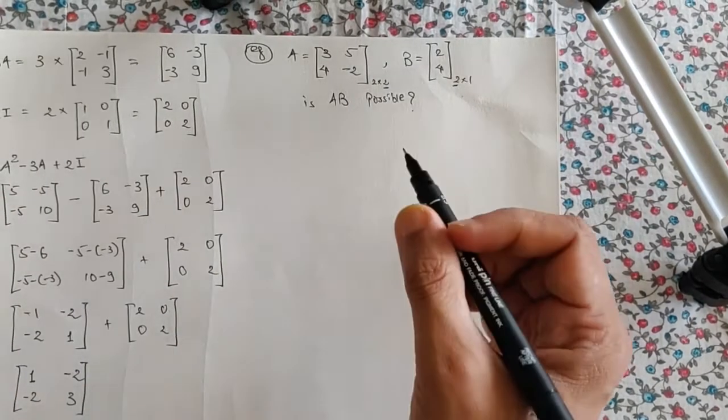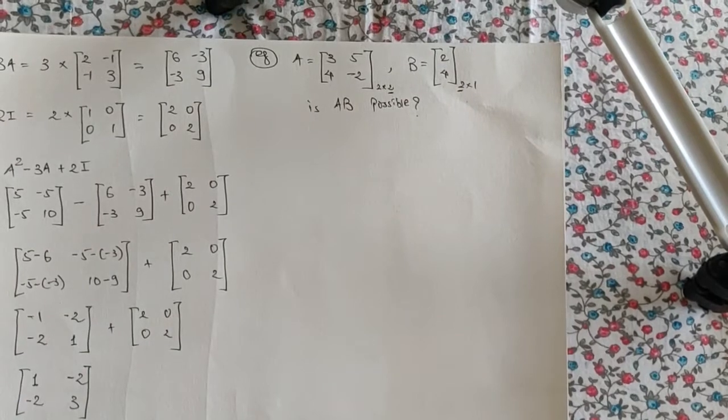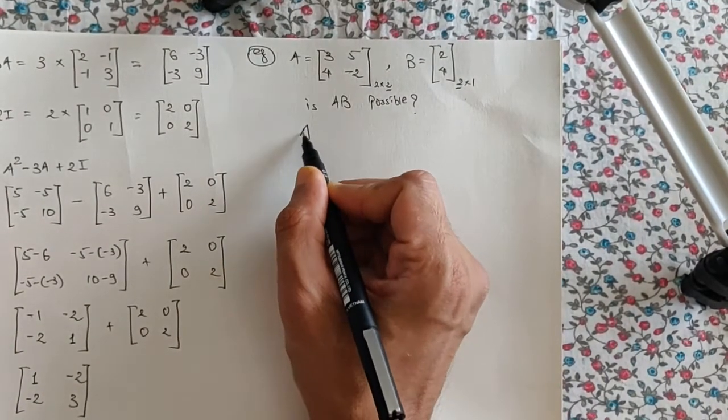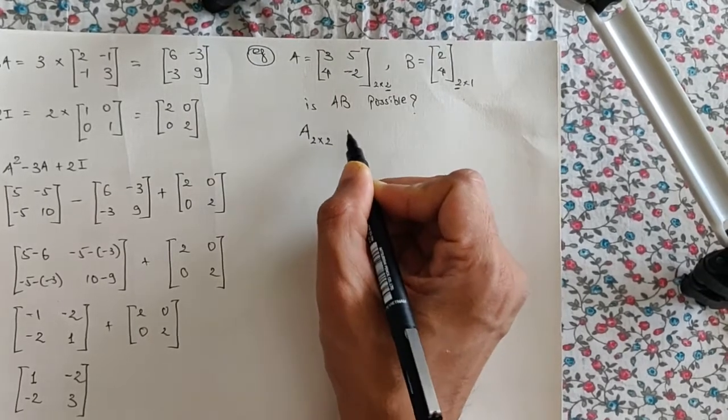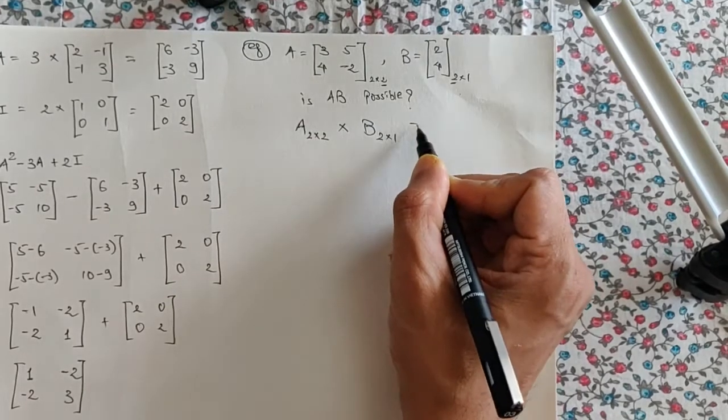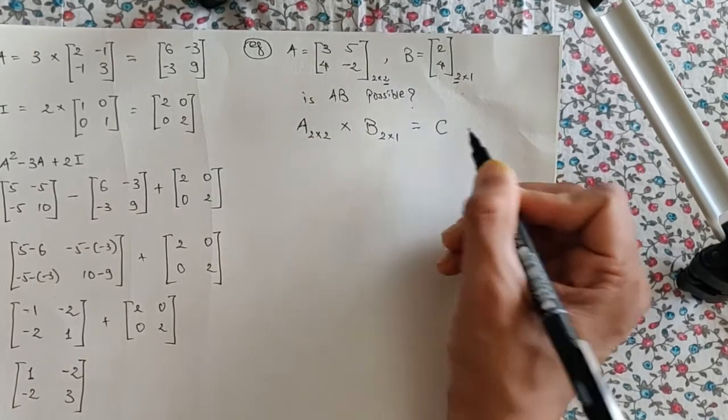Acha, before we multiply, can we know the order of the product? See, the order of A is 2 by 2 multiplied by the order of B, which is 2 by 1. Can you tell me what will be the order of C, that is the product?